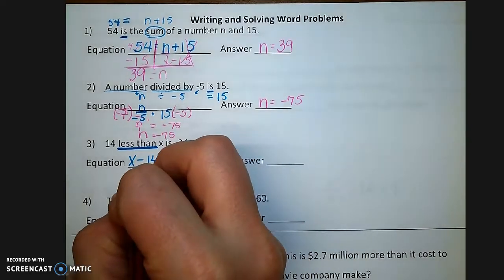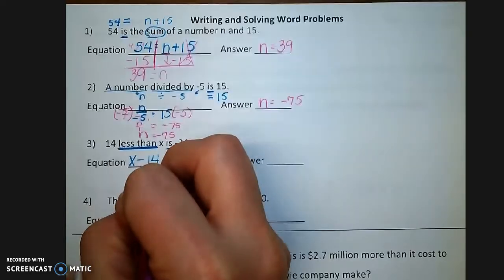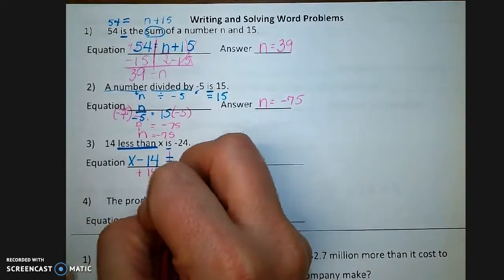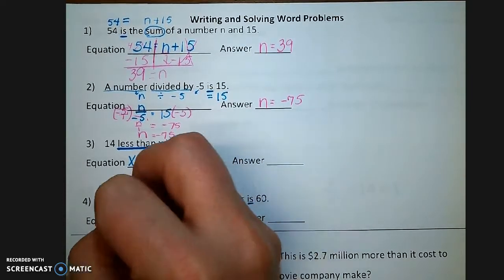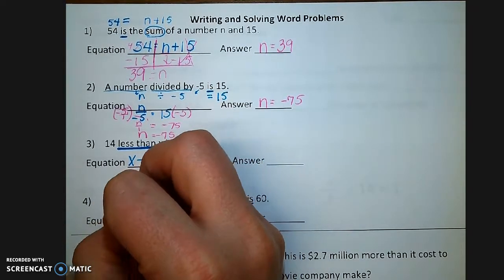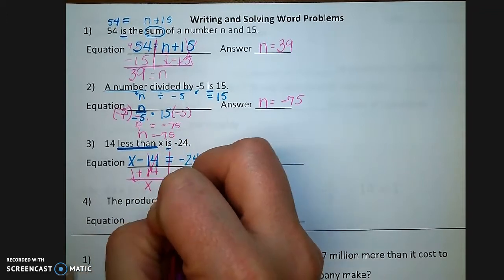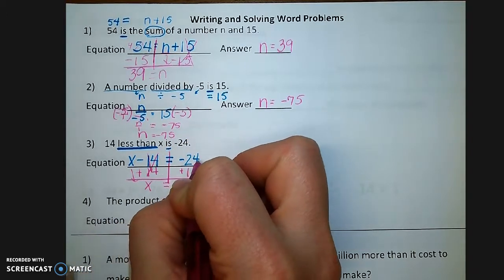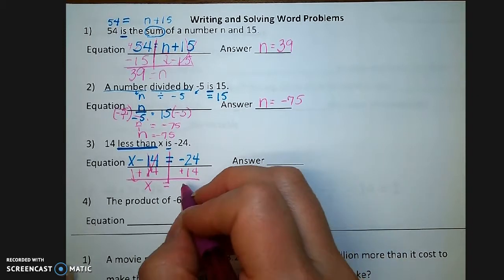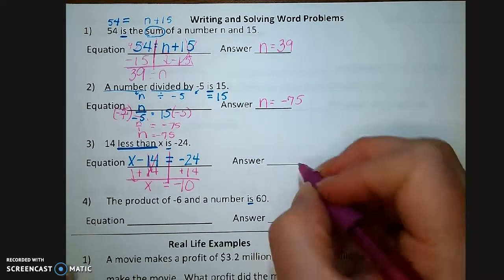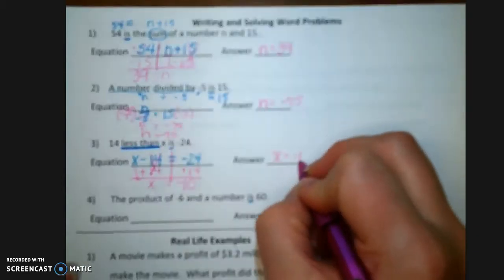So in this one, I'm subtracting 14, so I'm going to add 14 to both sides. And I get that x is equal to, well, negative 24 plus 14. I'm going to get a negative 10 for my answer.